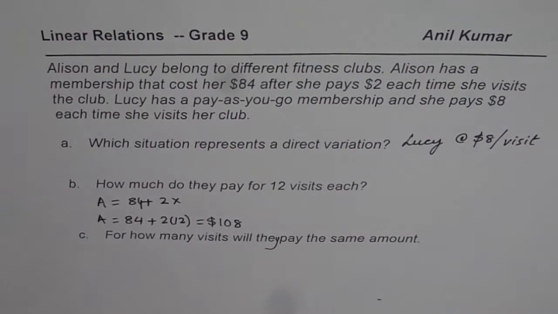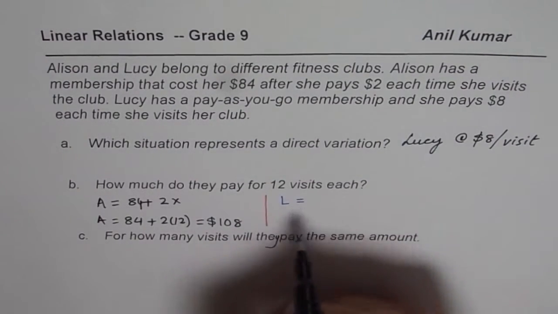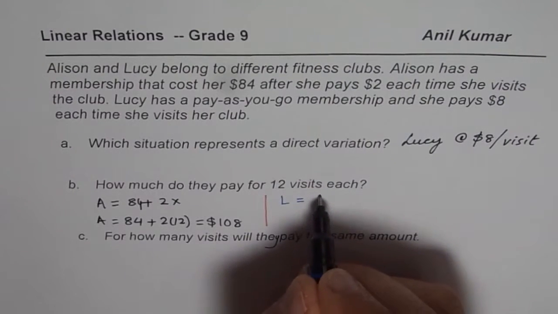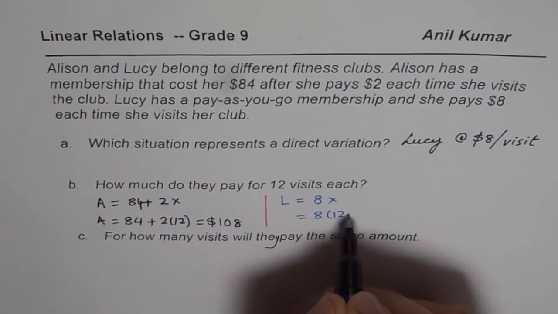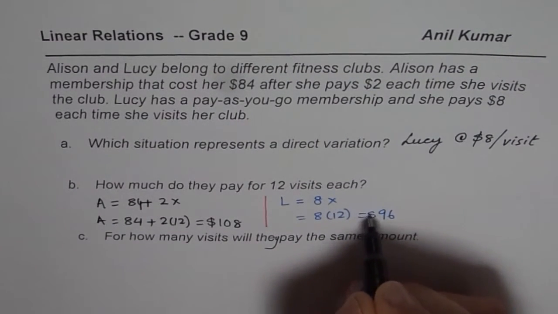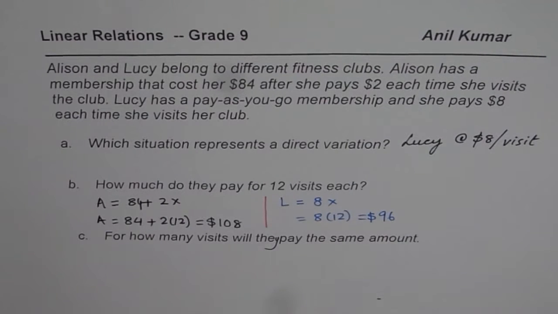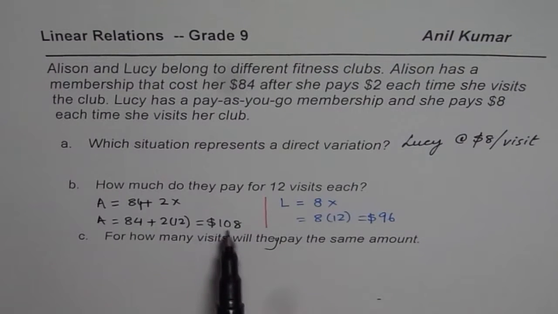Now let us do the similar calculations for Lucy. So in case of Lucy, the payment is as you go. So here is a direct variation. So it is 8 times x. Now x in our case is 12. So it is 8 times 12, which is $96, right? So Lucy will pay $96 for 12 visits, whereas Allison will pay $108 for 12 visits.